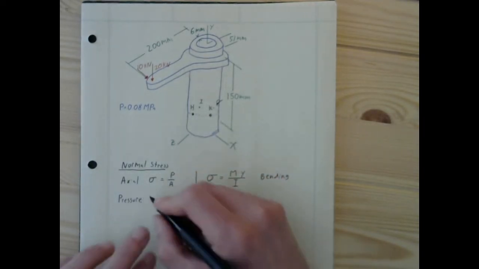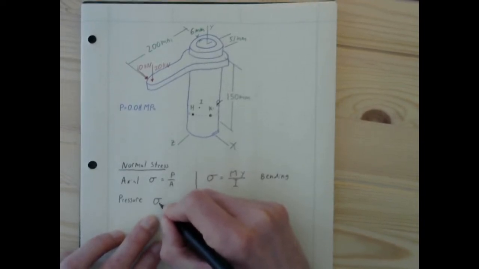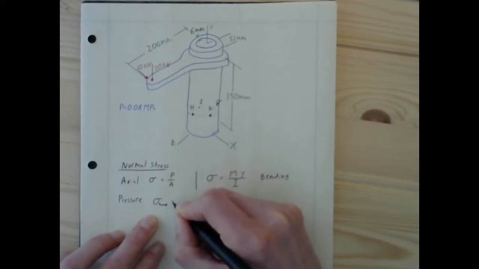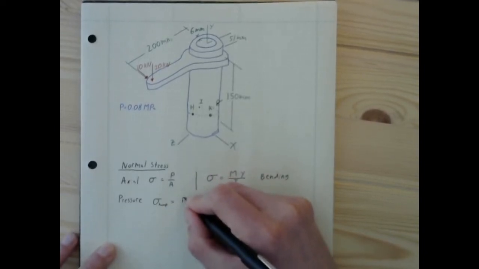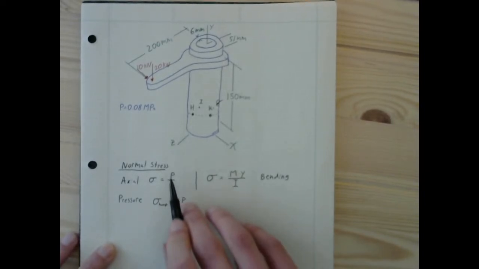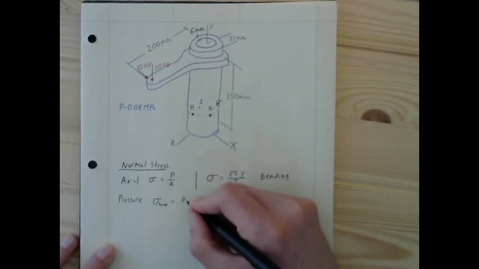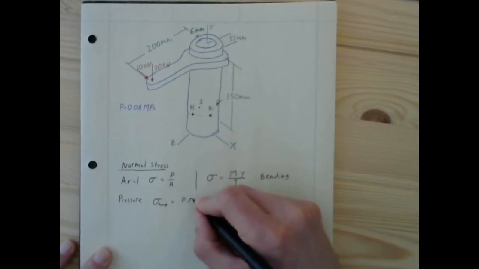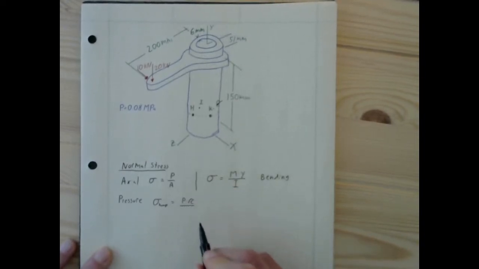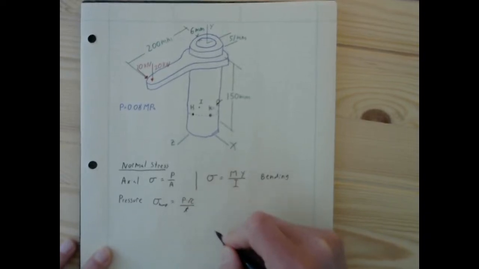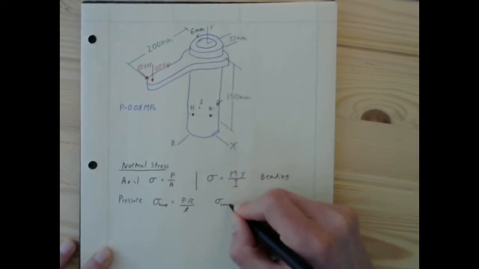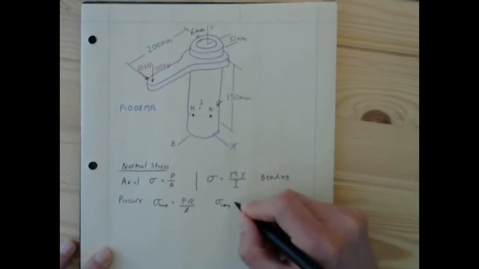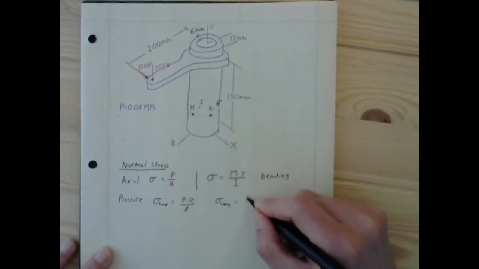But the hoop stress will be in either the x direction or the z direction or some component of the 2 of them, and that will be equal to the pressure inside, which is not the same as the applied load, right, times the internal radius divided by the thickness T. And also we're going to have stress in the longitudinal direction, and that's going to be almost the exact same, right?